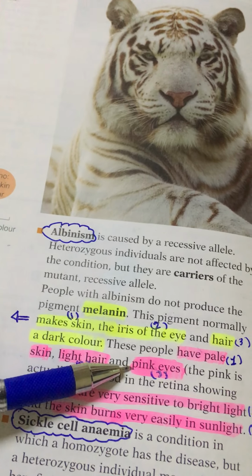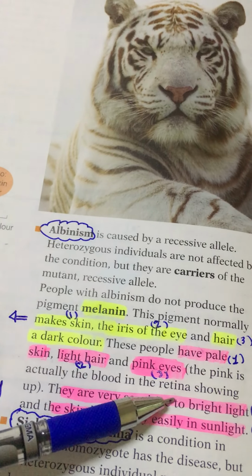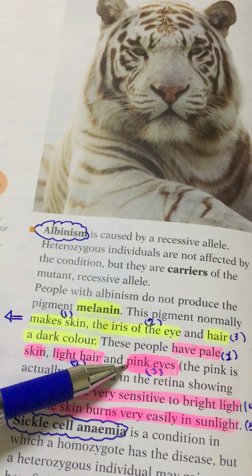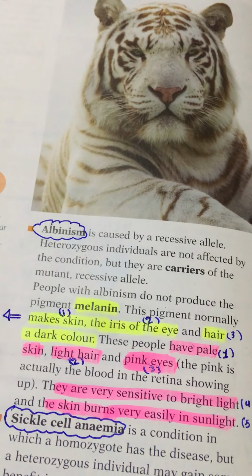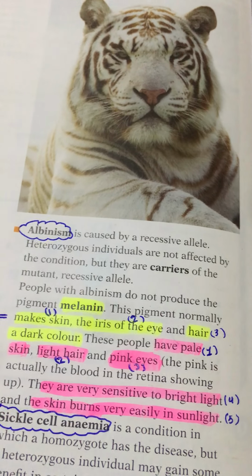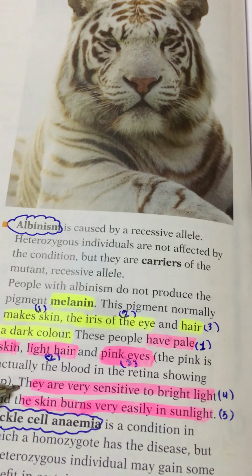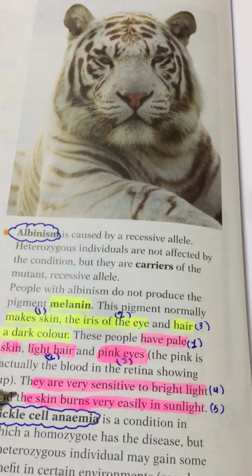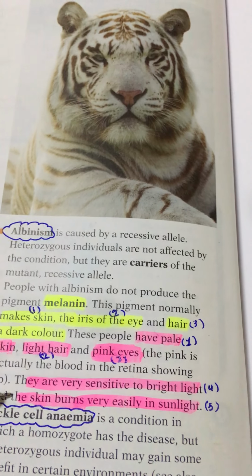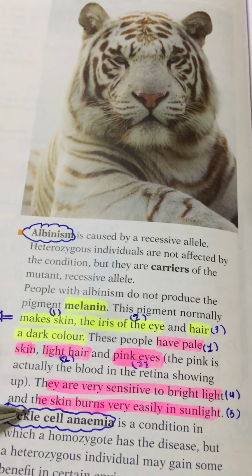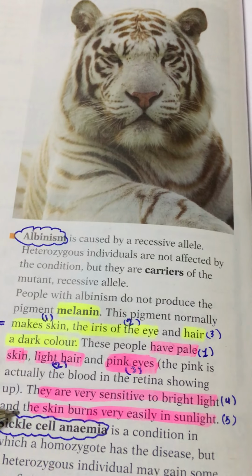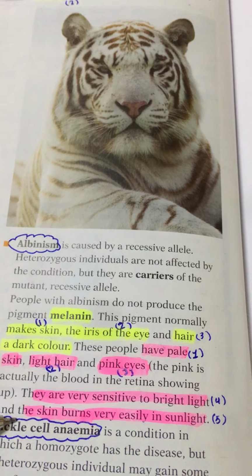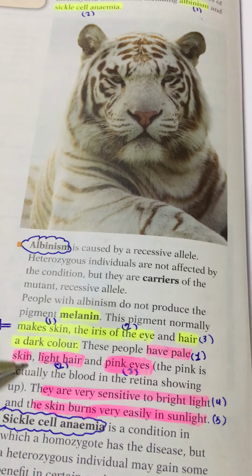The color comes from the blood in the retina. Because we have blood in the retina, the eye color is pink. Also, these people are very sensitive to bright light, so they cannot sit in bright light, and their skin burns very easily in sunlight. So they cannot sit in sunlight for a long time because the skin burns very easily.